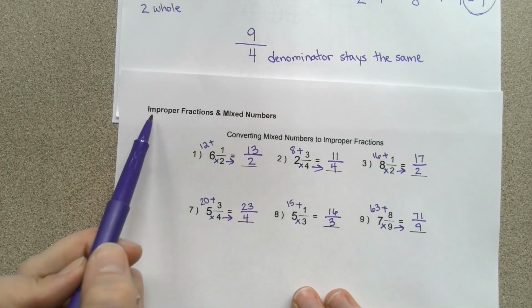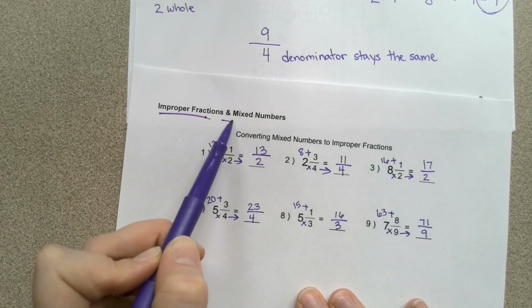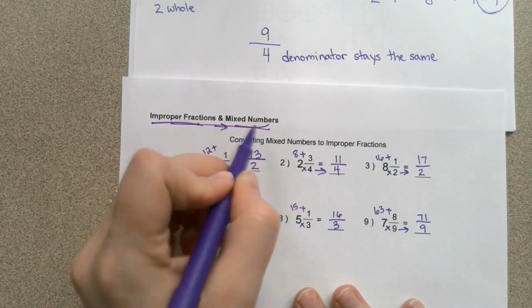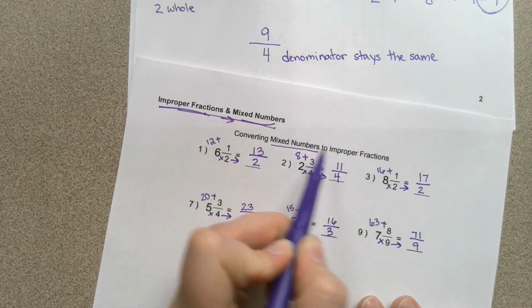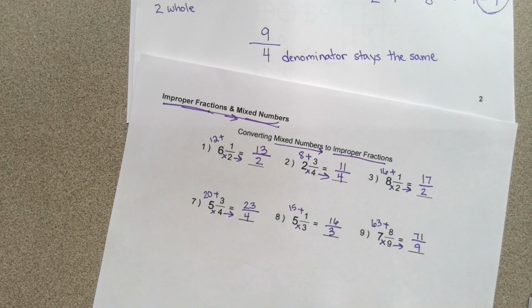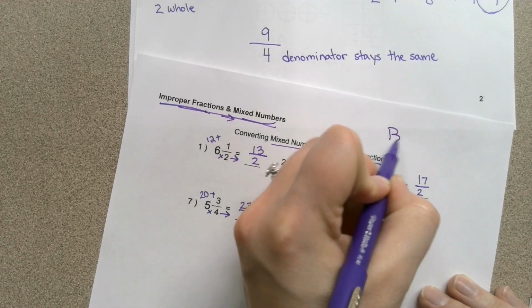And that's how we convert a mixed number to an improper fraction. The boom, boom dance.